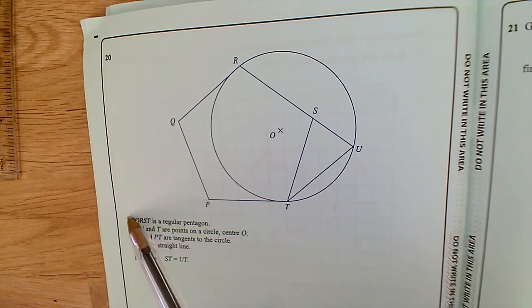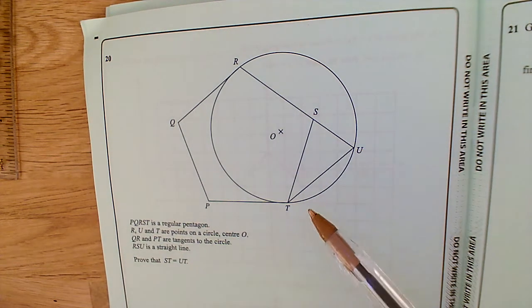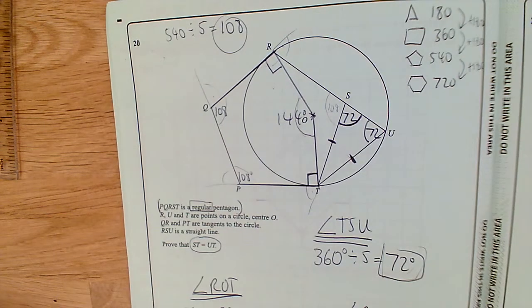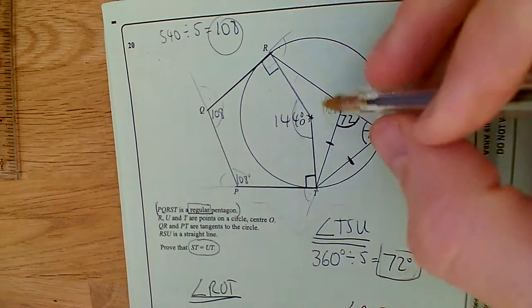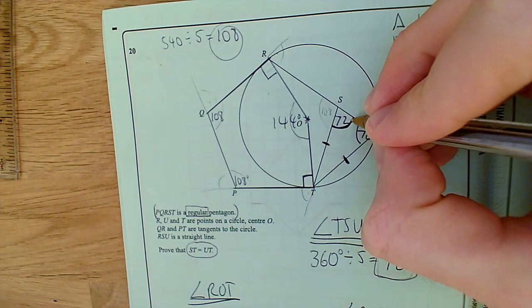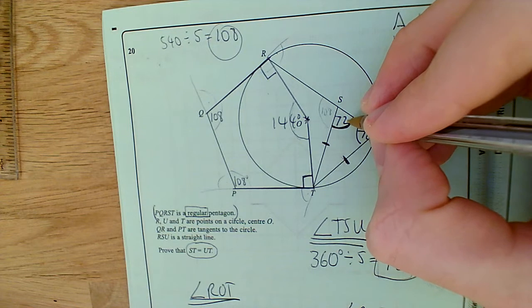Firstly, it mentions that this is a regular pentagon. So a bit like earlier on in question 4 when we were doing interior and exterior angles, when I first did this I was talking about how you could work out this angle here by realising that it's the exterior angle of a pentagon.